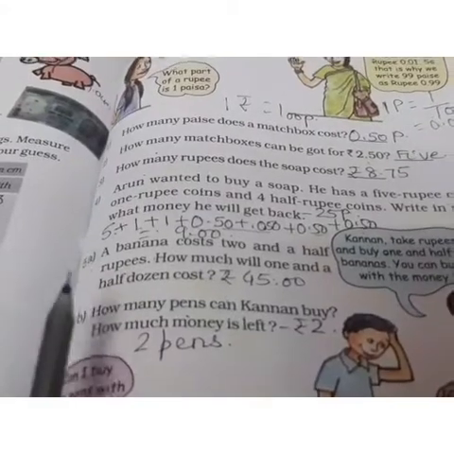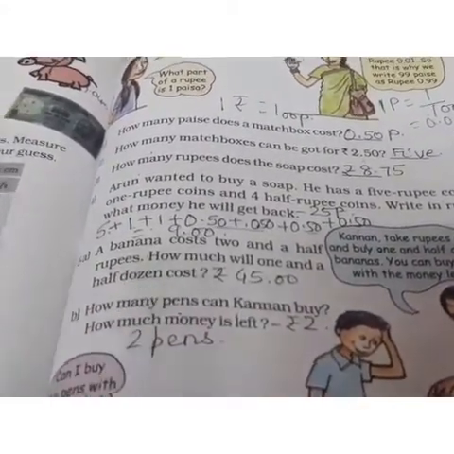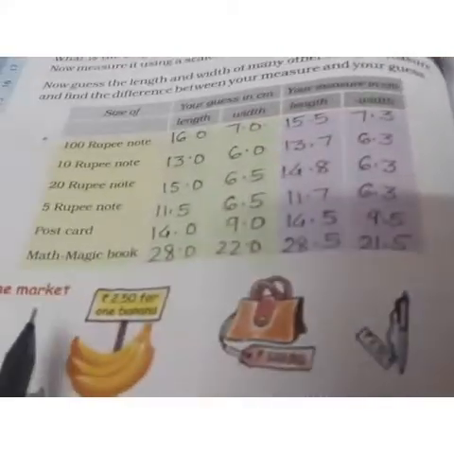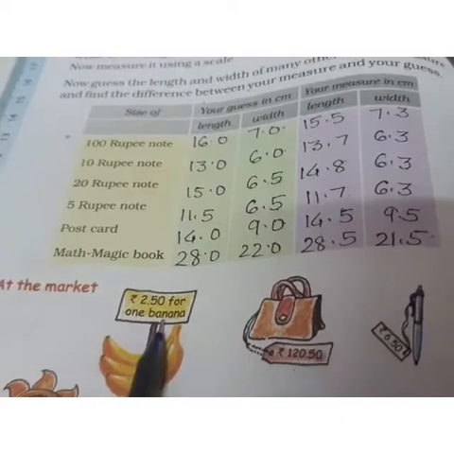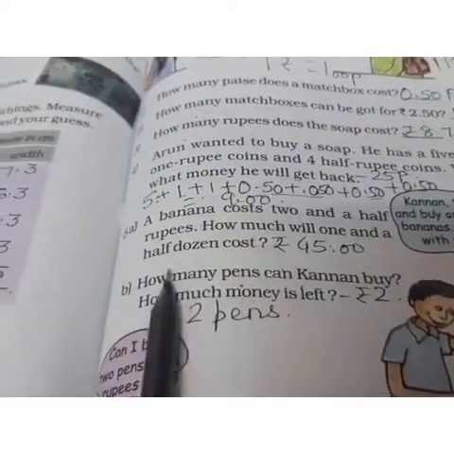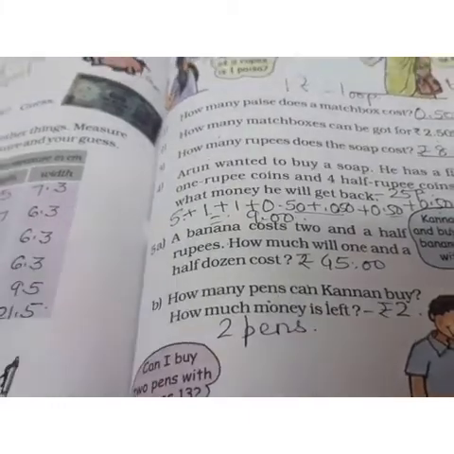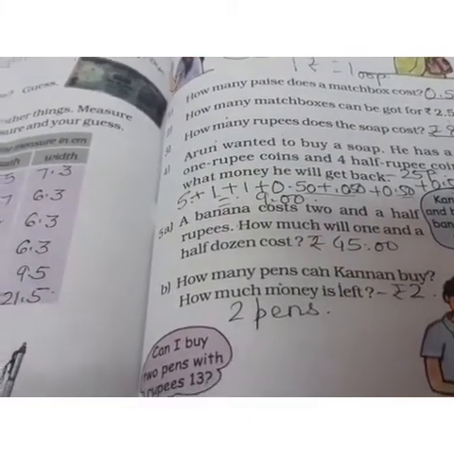Now next, a banana costs 2.5 rupees. What is the cost of one banana? 2.5. That means 2 rupees and 50 paisa for 1 banana. The cost of one banana is 2 rupees 50 paisa. So how much will 1.5 dozen bananas cost? Now in 1.5 dozen, how many bananas are there? That you have to first find out.